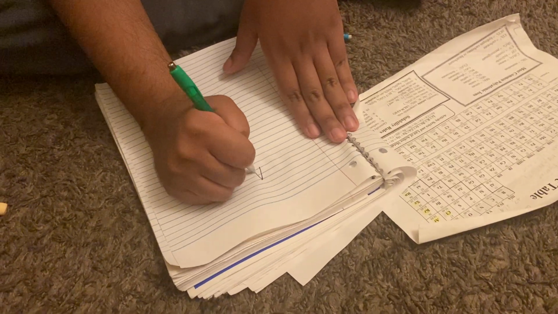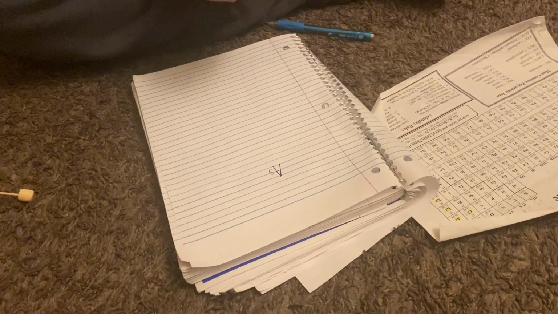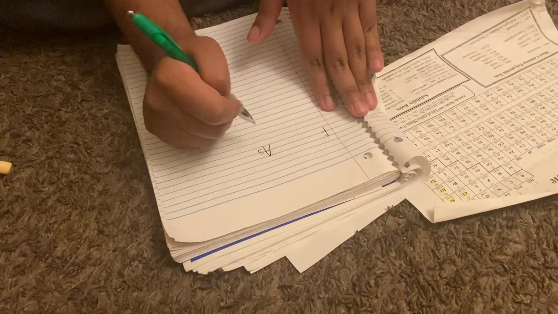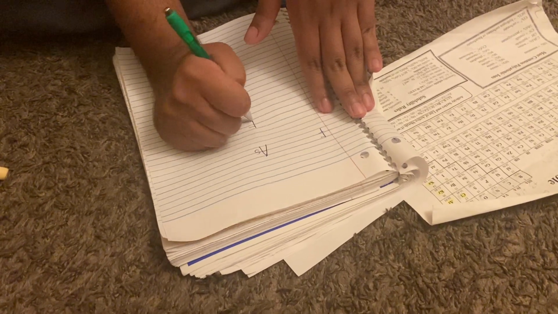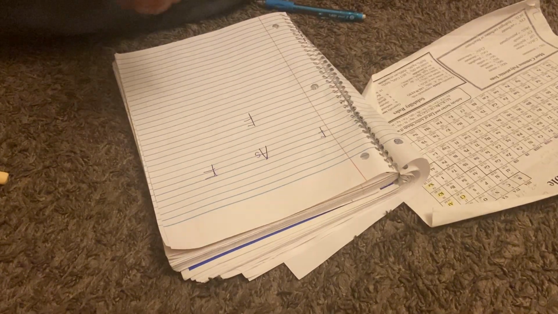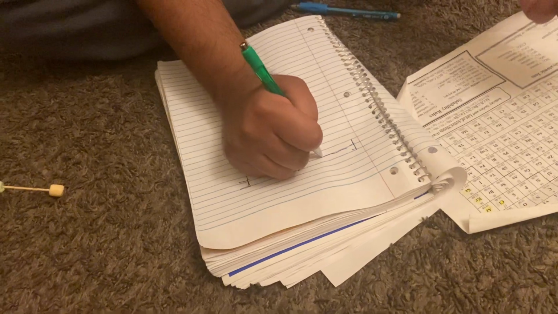I put As in the middle because As has a low electronegativity, and the fluorine atoms each have higher electronegativity. I give single bonds to the fluorine atoms.